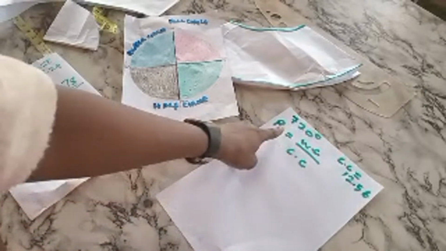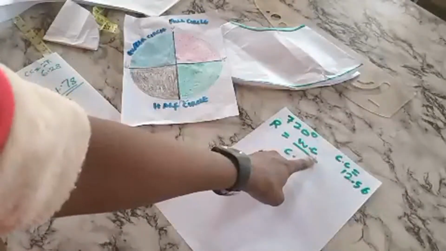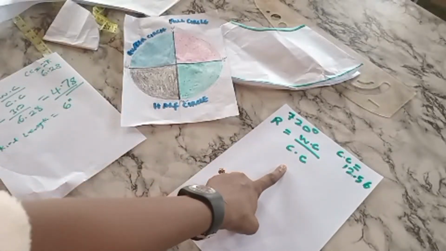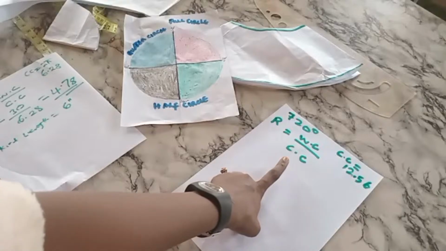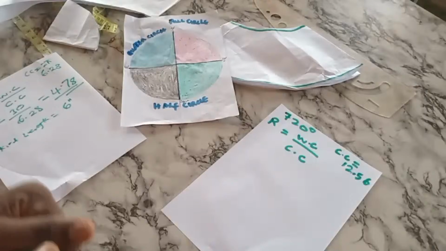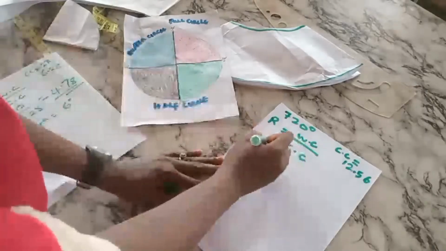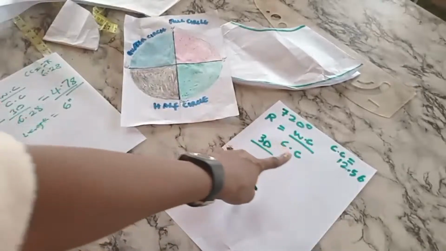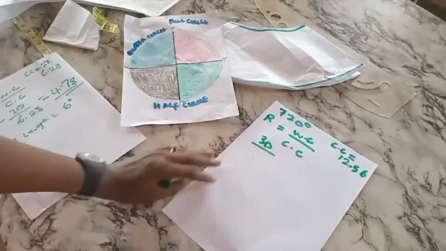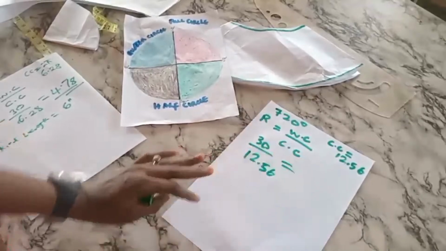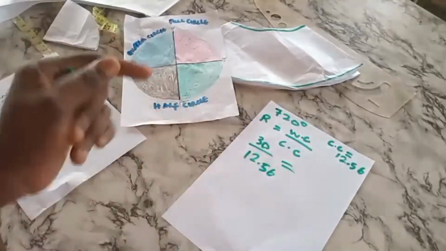So your radius is equal to waist circumference divided by circle constant. What is the waist circumference measurement? Provided we are still using 30 inches, 30 inches divided by the circle constant of 12.56.